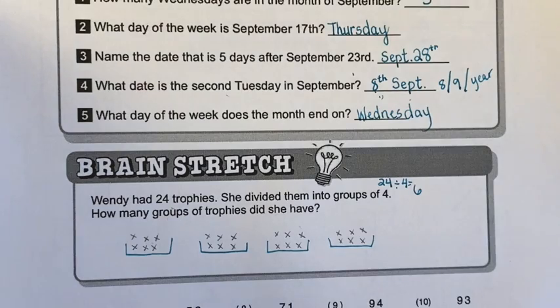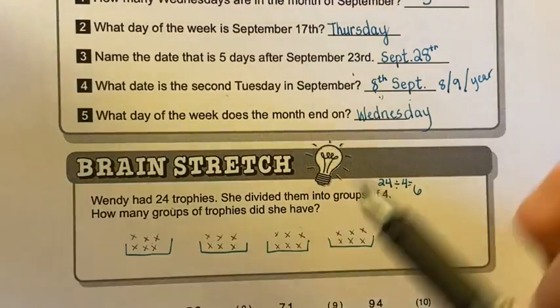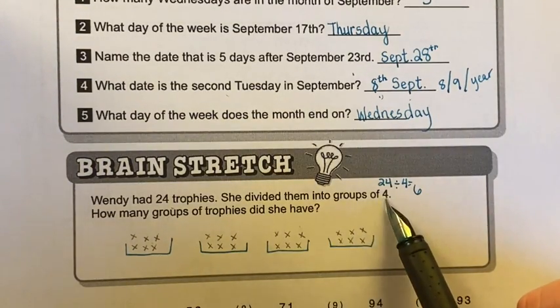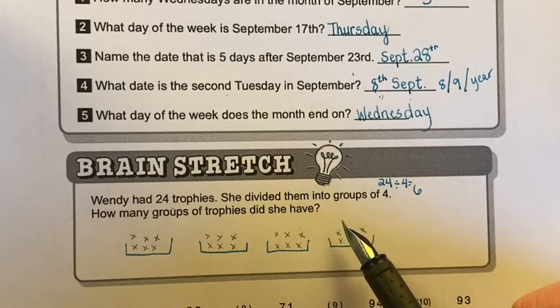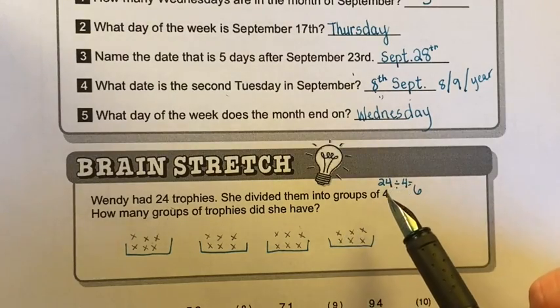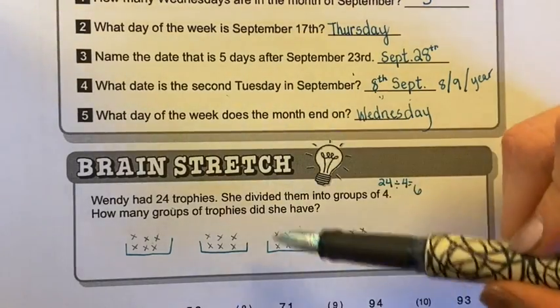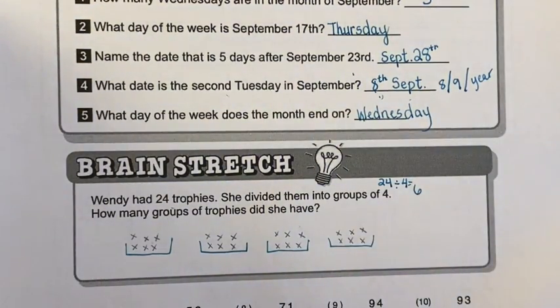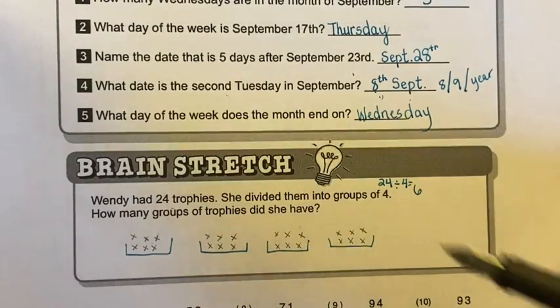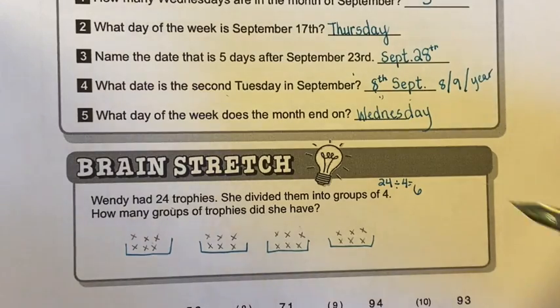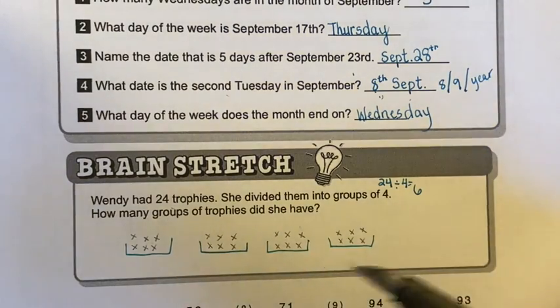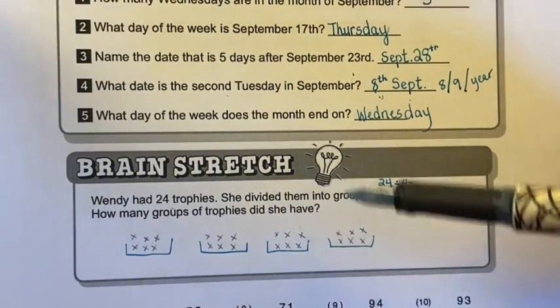So how many trophies did she have? She divided them into groups of 4. Now, I did this backwards, but I'm showing you it doesn't matter. She has 6 in each group. I misread the question, but that's okay because of the commutative property, so it's the same. So she would have 6 groups of trophies, okay? You could also do it a little differently. This is a way that made sense to me when I was a kid.